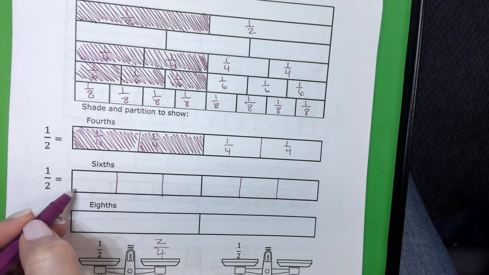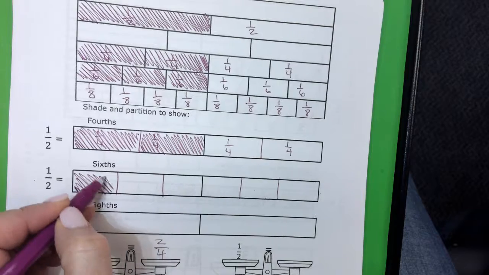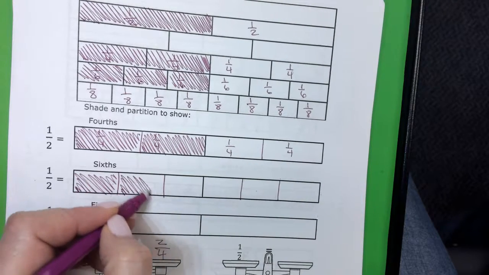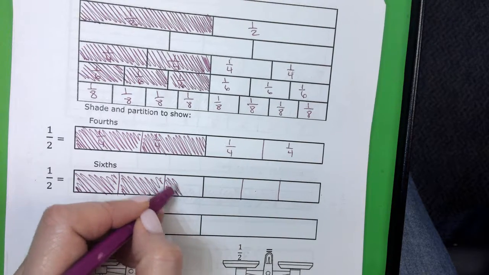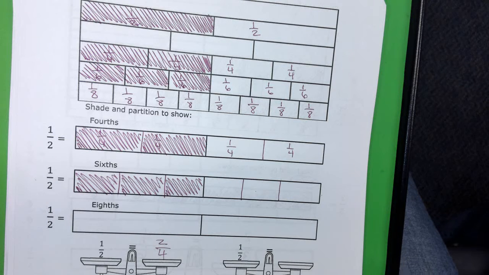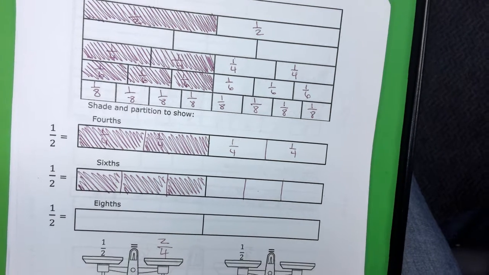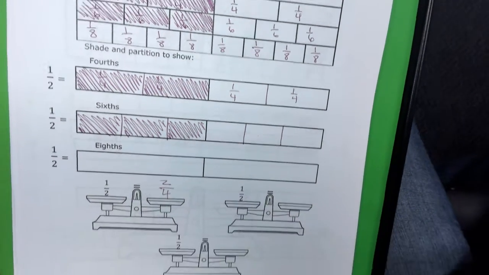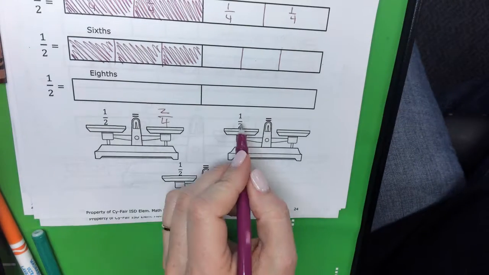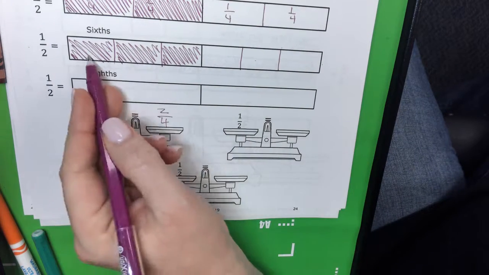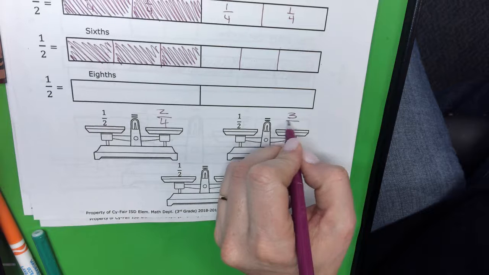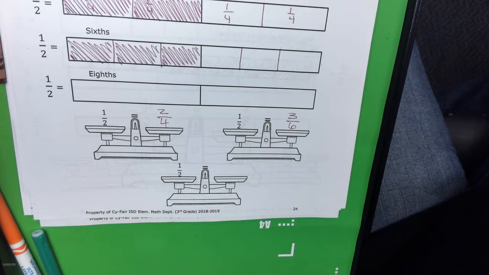And I can shade 1, 2, 3 of my sixths to equal a half. We're going to write it on our balance scale. 1/2 is equal to 3 sixths. They shade the same area of the same size whole.